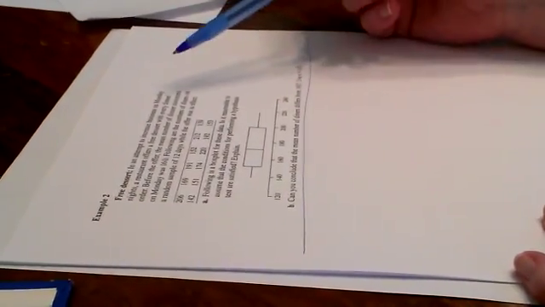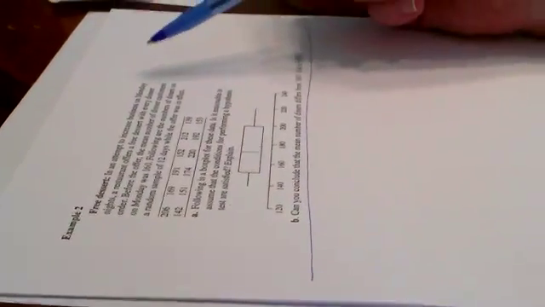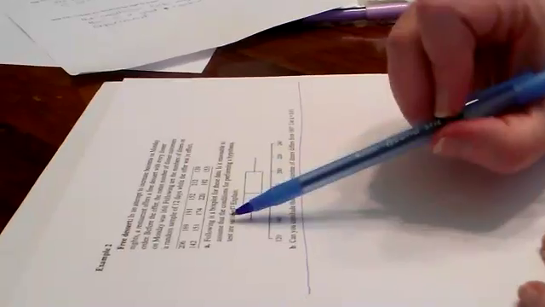Okay, let's look at example 2 from the worksheet. This is a question approximately from the book. In an attempt to increase business on Monday nights, a restaurant offers a free dessert. The following are the number of diners on a random sample of 12 days while the offer was in effect. And then he gives us a box plot of the data, which we'll come back to.